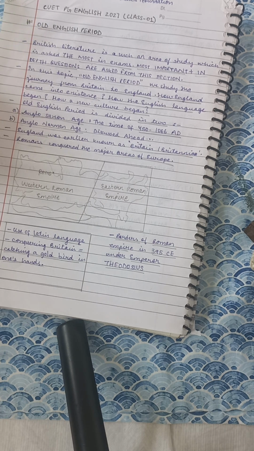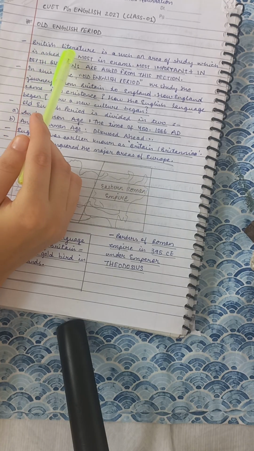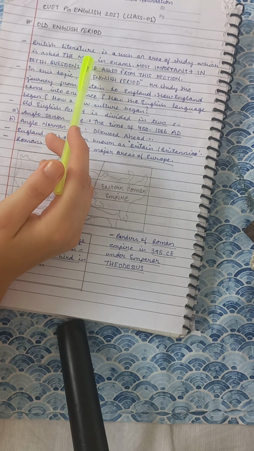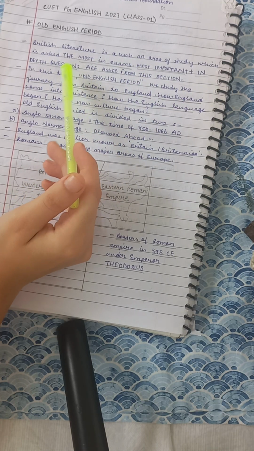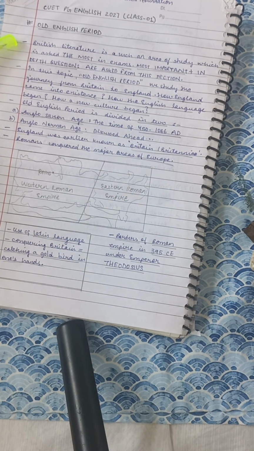For the first point, British literature is such an area of study which is asked the most in exams. Most important plus in-depth questions are asked from this section. You can say that CUET asks 90% of the questions from this topic because it's a very wide topic. So unexpectedly CUET can ask you anything, so you need to prepare this topic a lot.